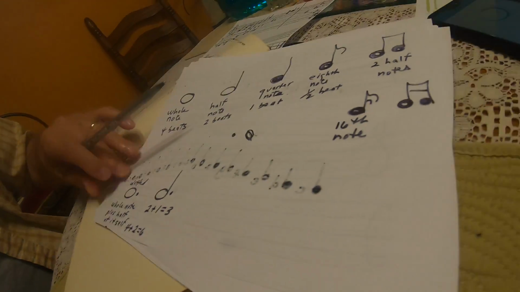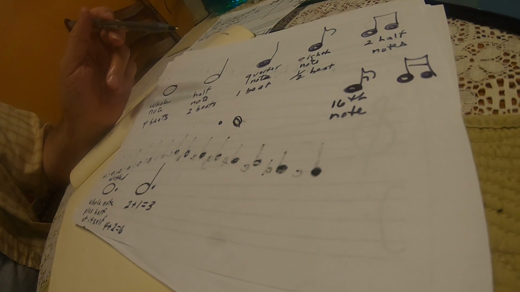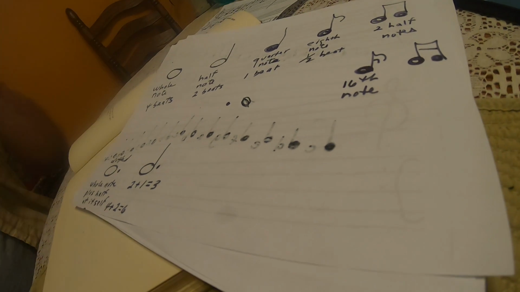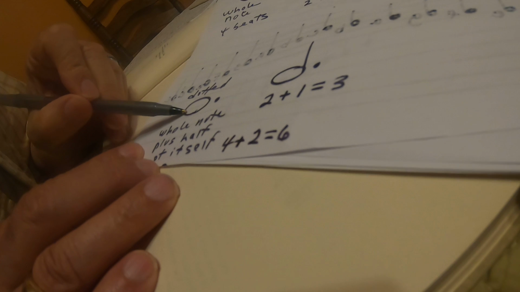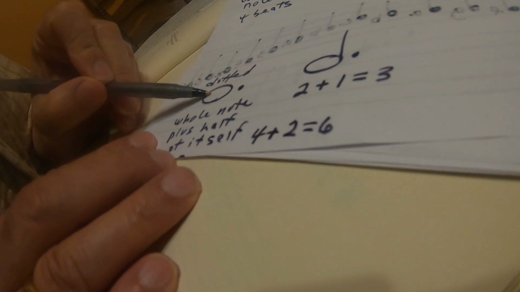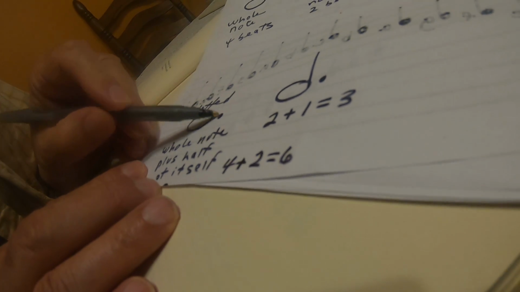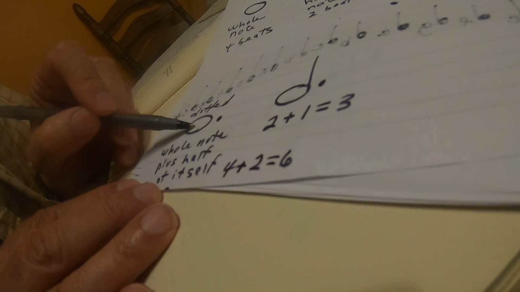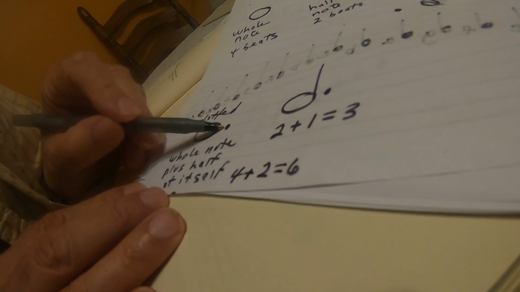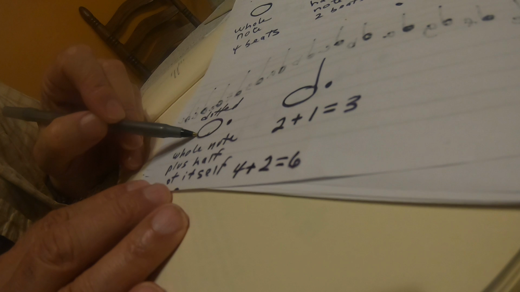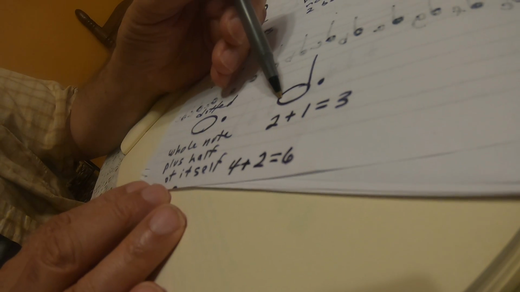Now, just to add some complications, you also have dotted notes. Yes, and you can see things would get extremely complicated. But let's say I have a whole note like this, which would normally have how many counts? 4. If I put a dot after it, it then adds up to the total of this note plus half of itself, which would be 6. But you see how complicated this gets? Kind of weird.